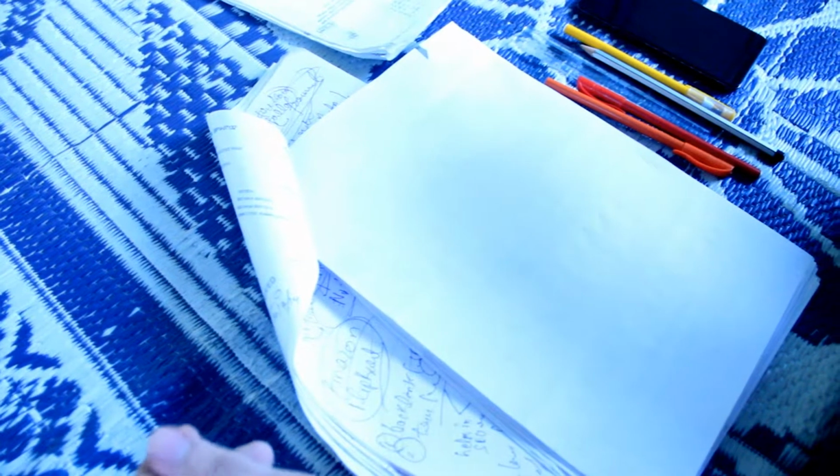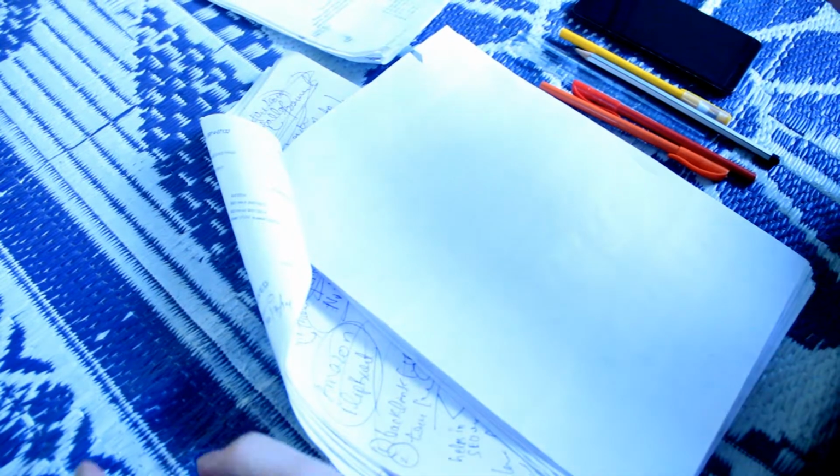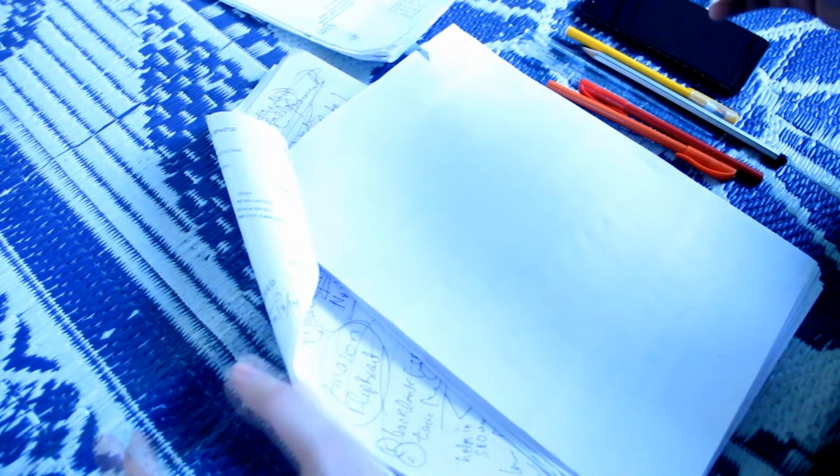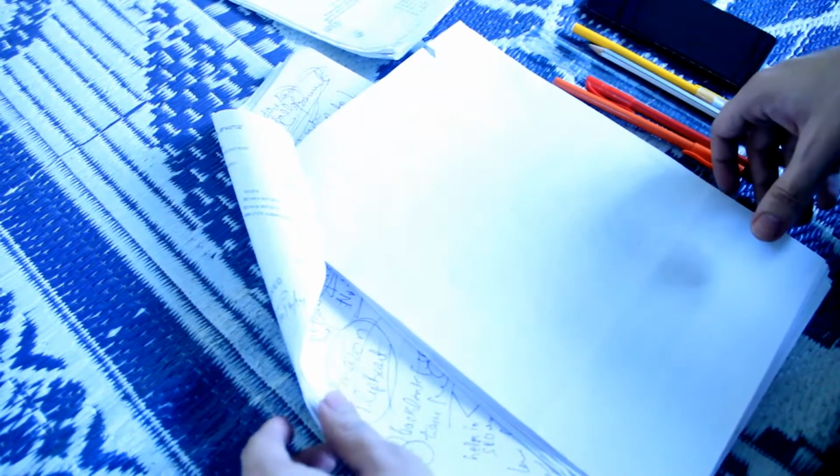Good afternoon all. This is the first part of the Rudiments of Music lesson for keyboards that I am going to share with you.